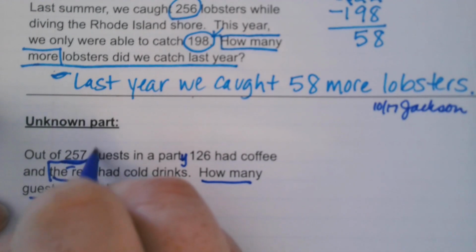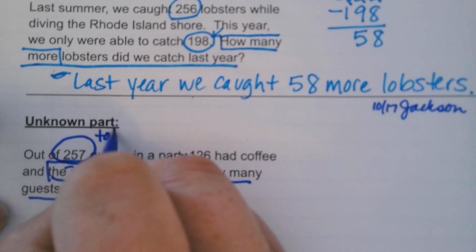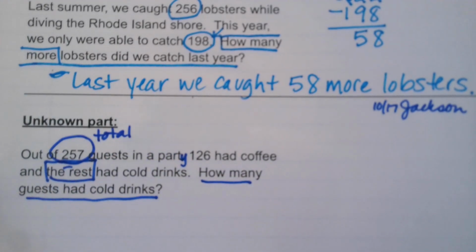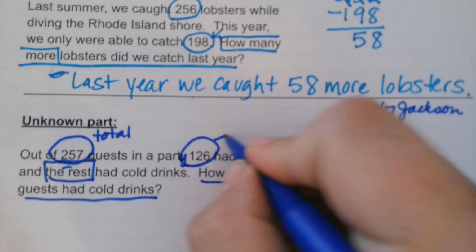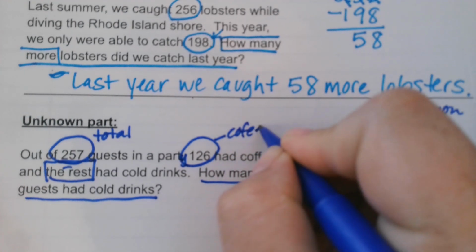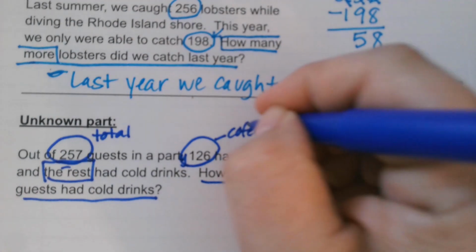So I've got 257 total. Okay, I'm just going to add that to mine. You should too, because when I write, you write. And then there's 126, and these are the coffee people.